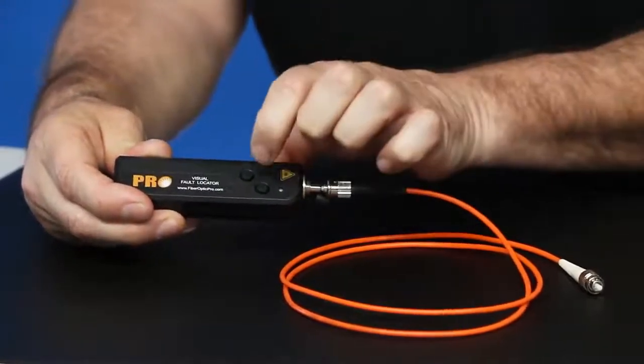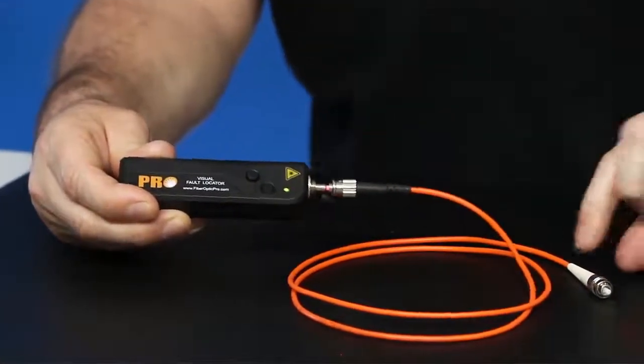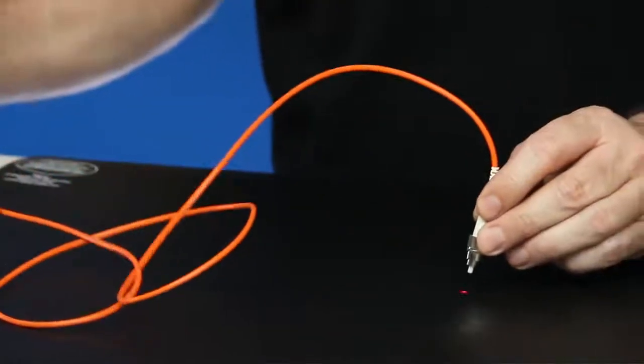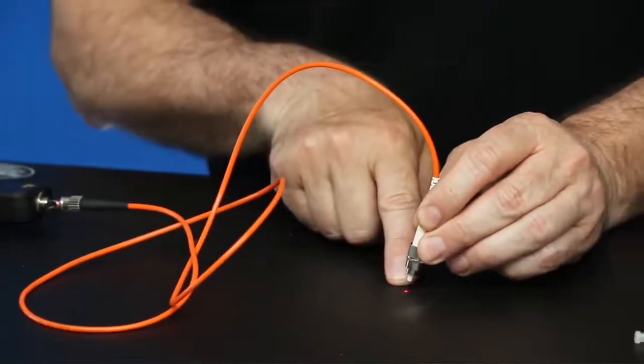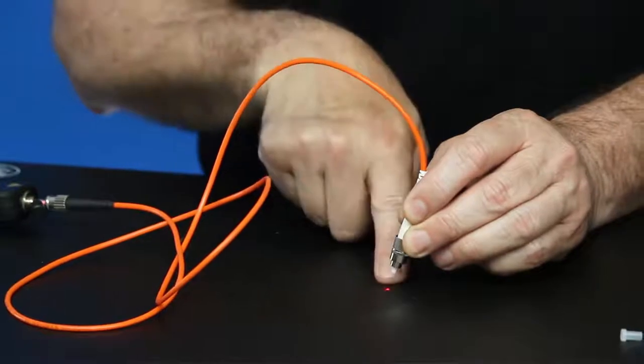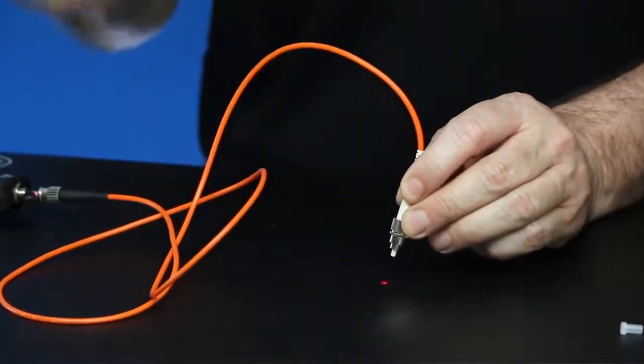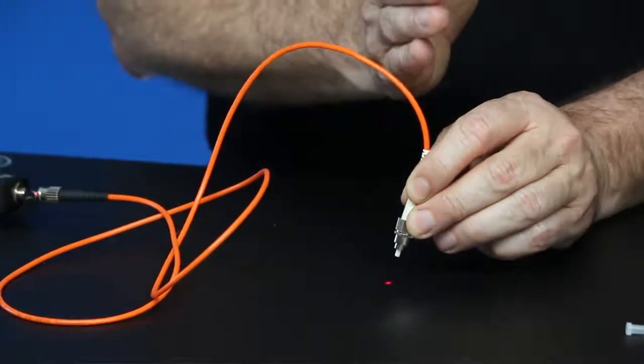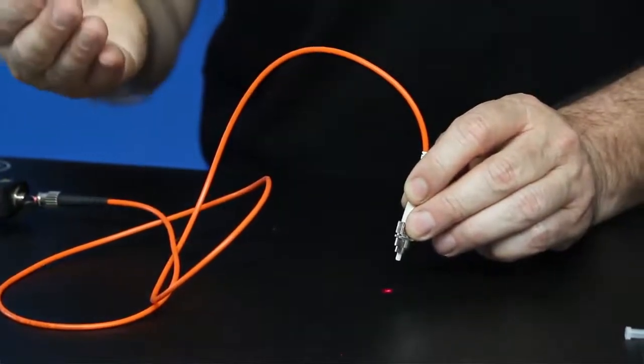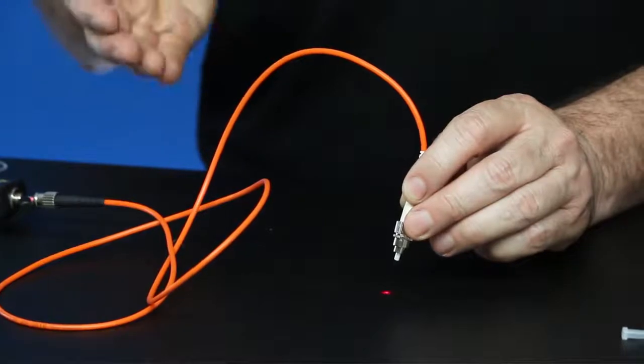So we put it in, we turn power on, and you can see here now that the light goes all the way through the cable and comes out the other side. So we have continuity. We know that this cable has continuity from side A to side B. We don't know how much loss there is through the cable, but for the most part, we know this cable is good.